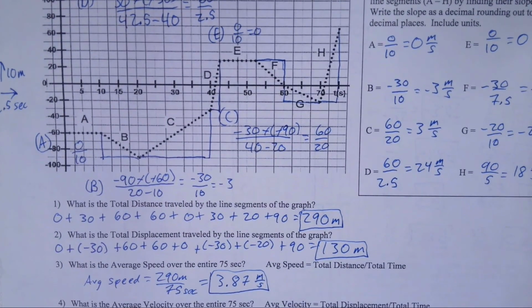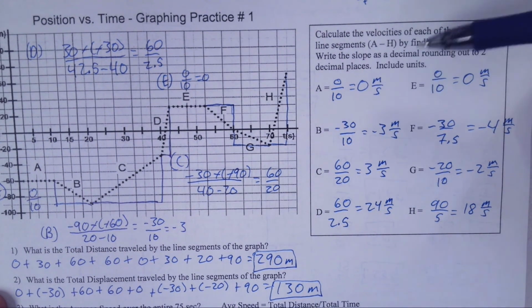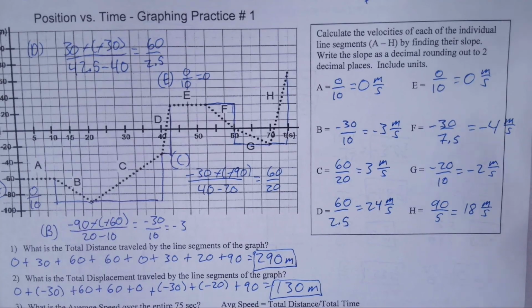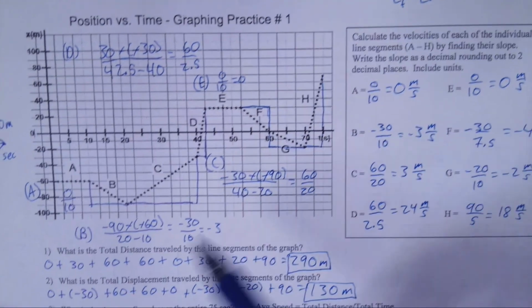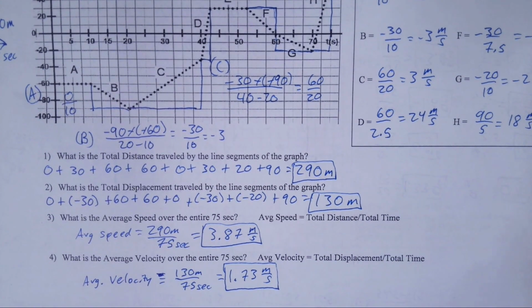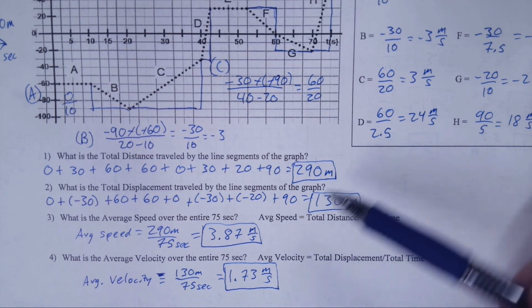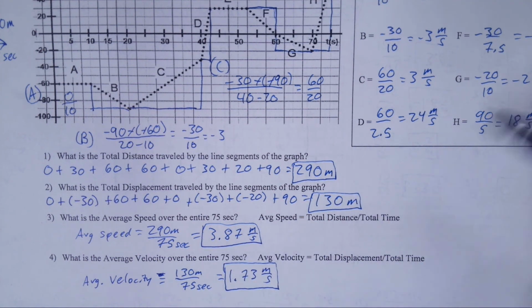So last thing down for average speed and average velocity. This is why I had you write that down. If you just recorded, for example, 0, -3, 3, all those, you would have to basically redo the calculations all over to figure out these. And so for average speed, it's total distance over total time. 209 is your total distance. Your total time is 75. So you divide those two.